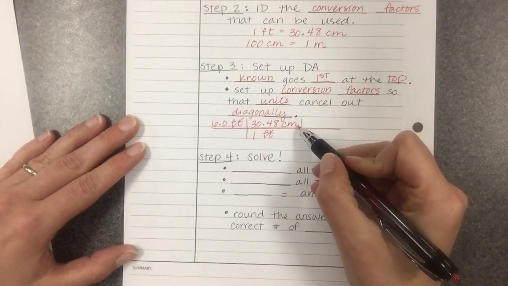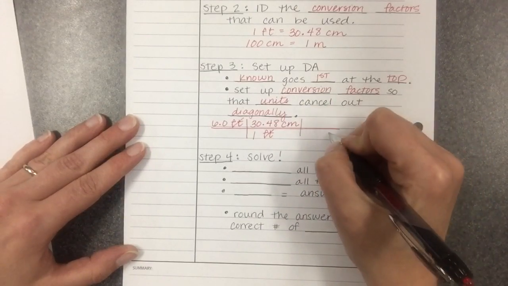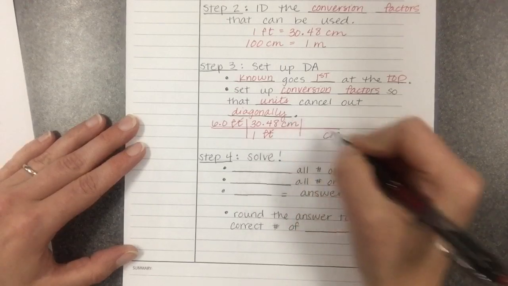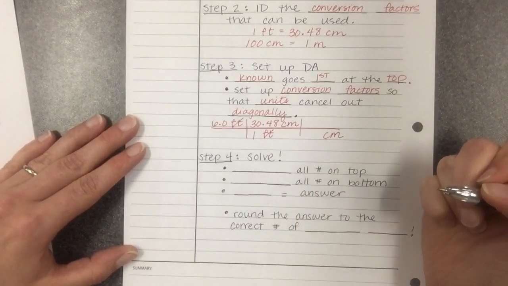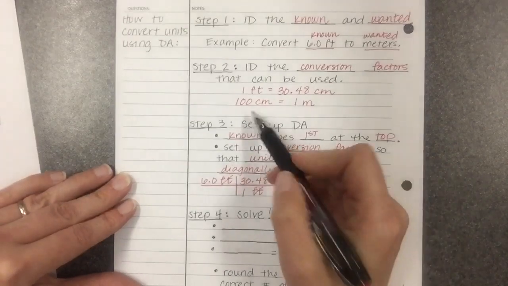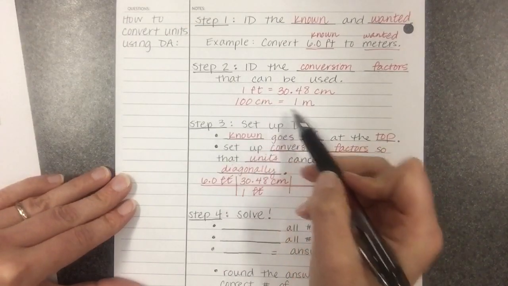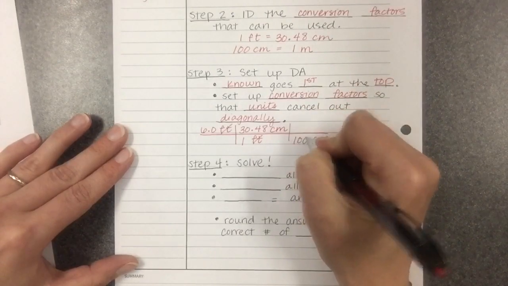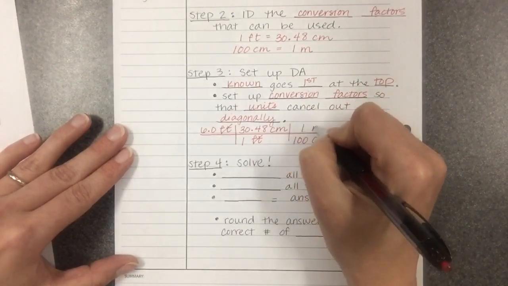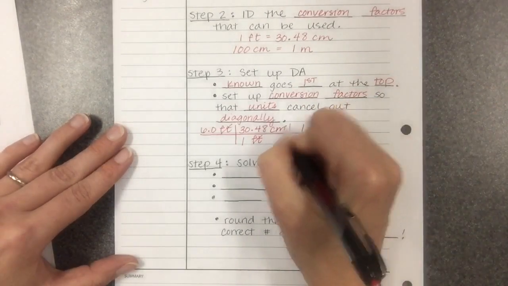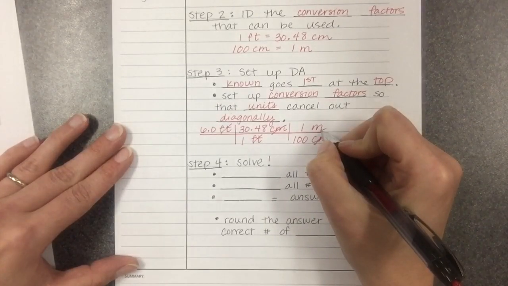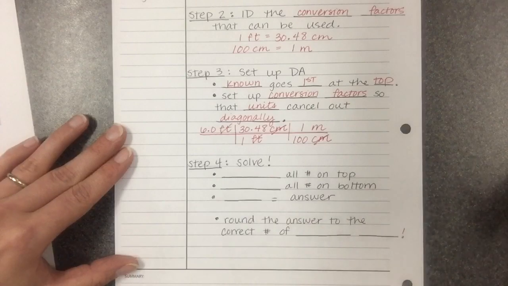And if I have centimeters on the top here, then something about centimeters needs to go on the bottom here. That way my units will cancel each other out diagonally. The other piece of information I have is that 100 centimeters is equal to 1 meter. So let me fill in the conversion factor. 100 centimeters is equal to 1 meter. And now my units cancel each other out, and I'm left with meters, which is the unit that I wanted, okay?